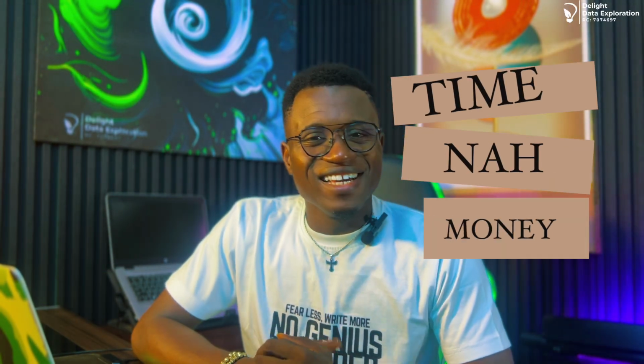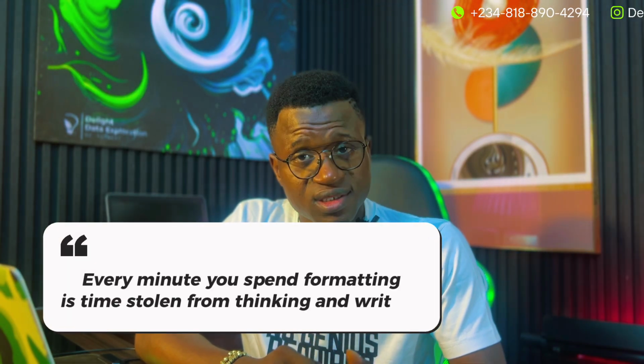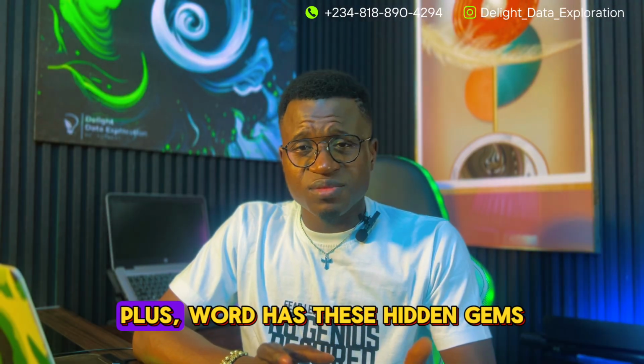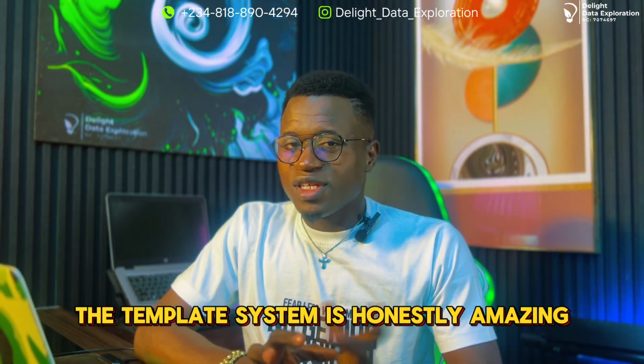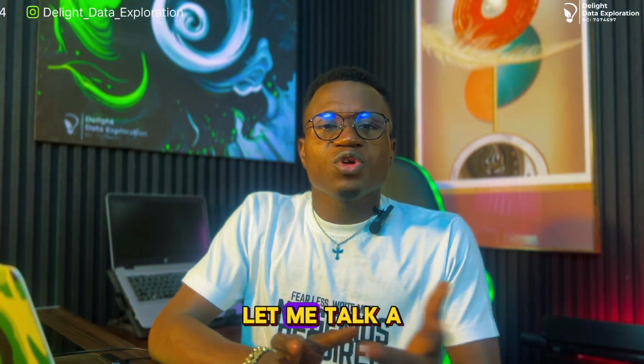Also, time is money. Every minute you spend formatting is actually time stolen from thinking and writing. Plus, Word has these hidden gems that most people never discover. The template system is honestly amazing once you know how to use it. That's why I'm here. Now let me talk a bit about templates.